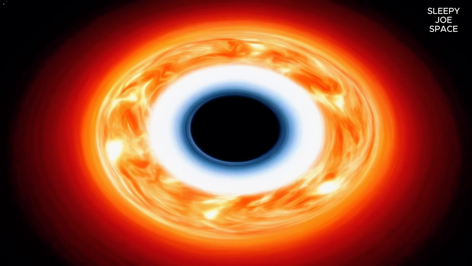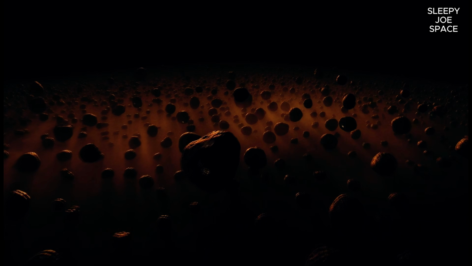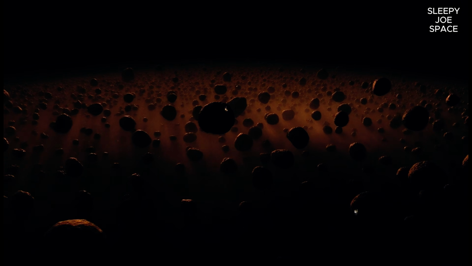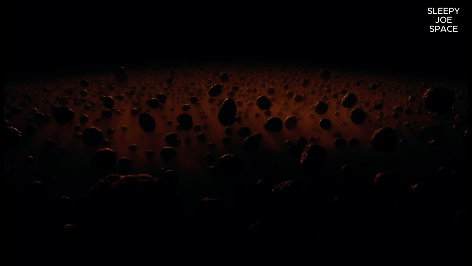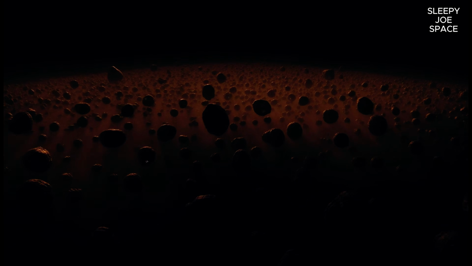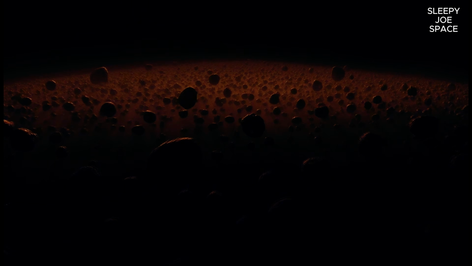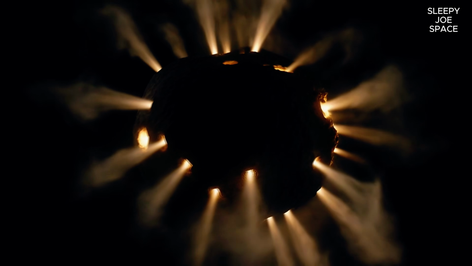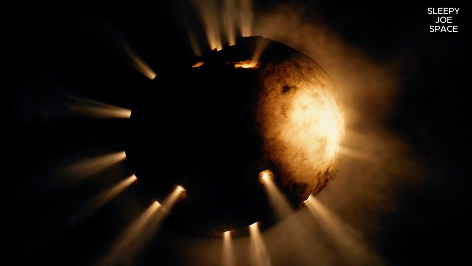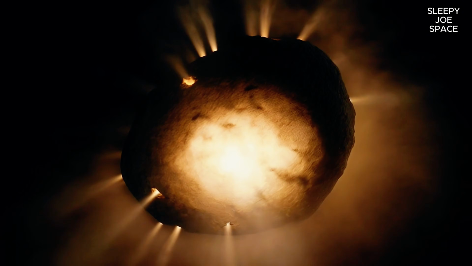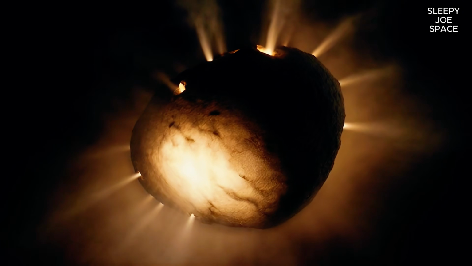To appreciate what this means, consider the scales. 5 Schwarzschild radii for Sagittarius A star, with its mass of 4.297 million solar masses, corresponds to approximately 63.5 million kilometers, roughly 39.5 million miles. That distance falls at less than half the distance from the Earth to the Sun.